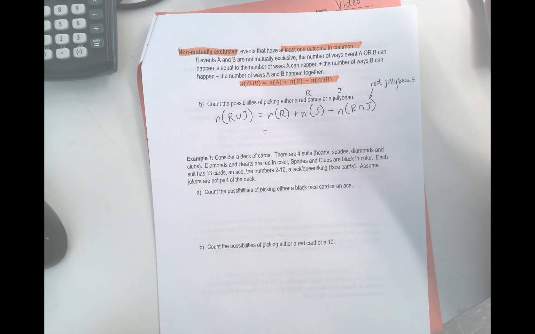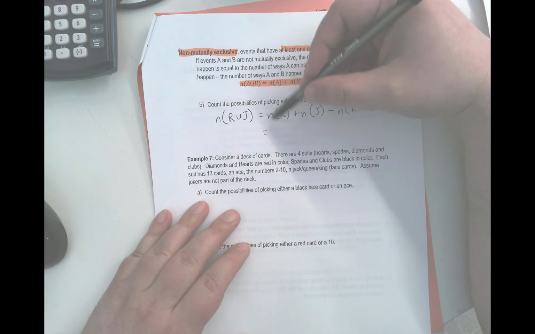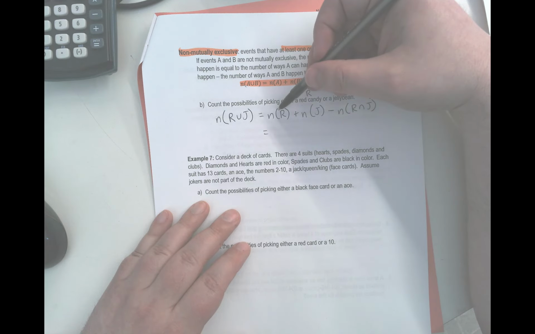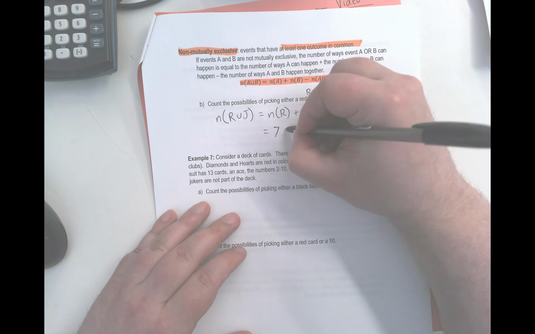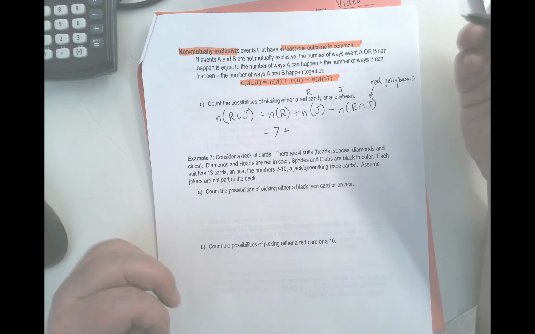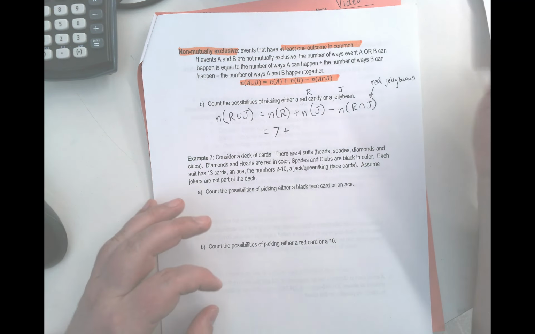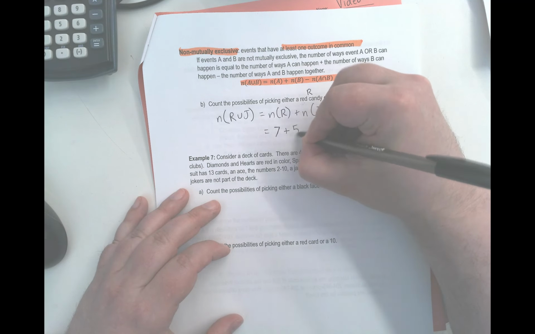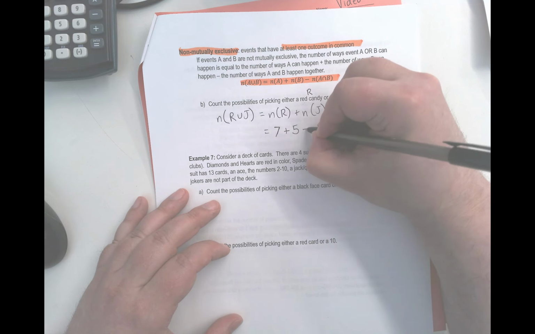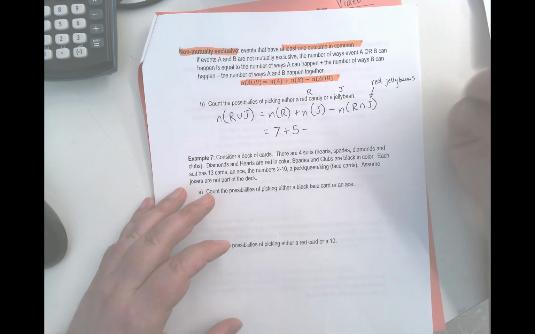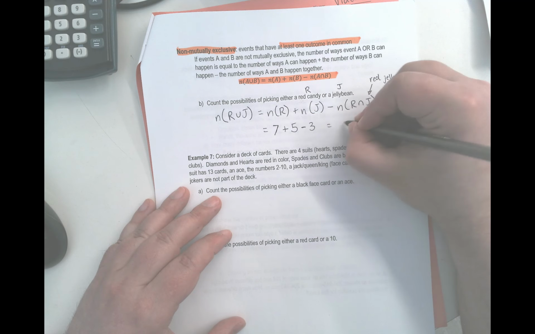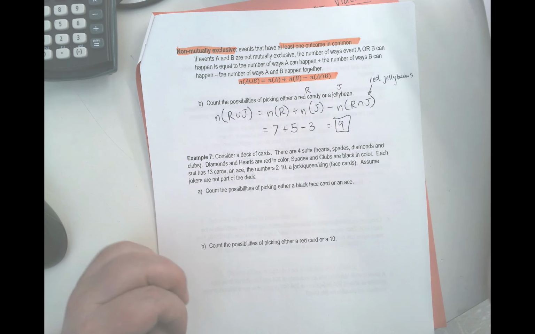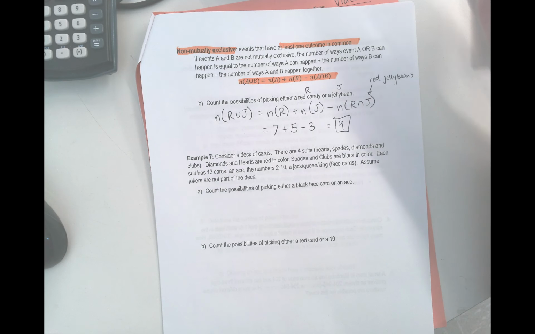So going back to the previous question, there were 3 red jelly beans. There were 4 Swedish fish. So in total, there were 7 red candies. There were 3 red jelly beans and 2 purple jelly beans, so there are 5 jelly beans altogether. And then we're going to subtract from that the red jelly beans, which was 3. When you add those together, you get 9. So there are 9 possibilities.